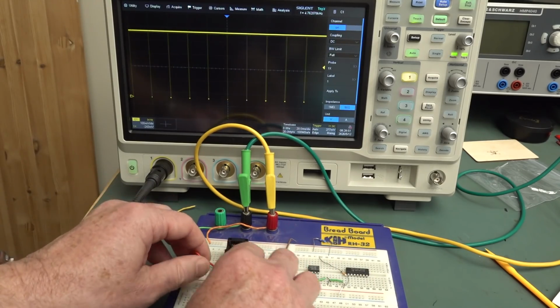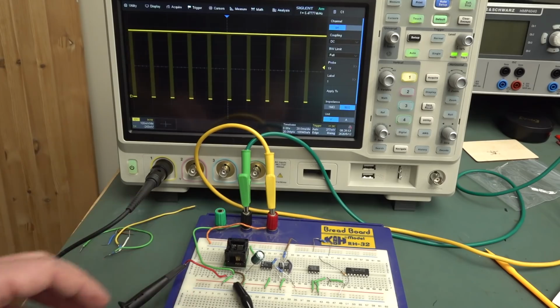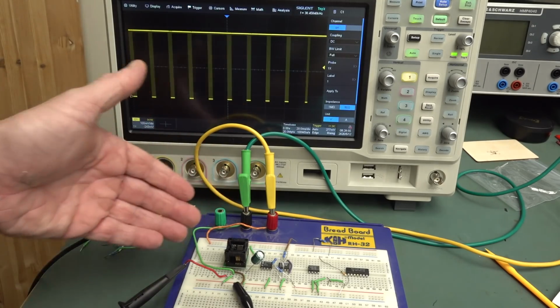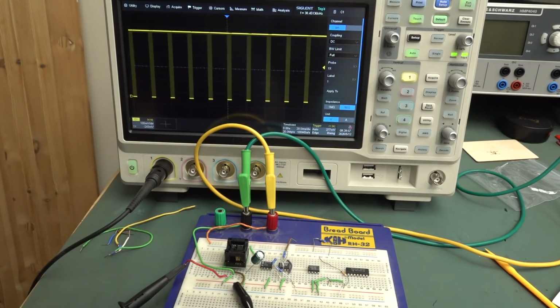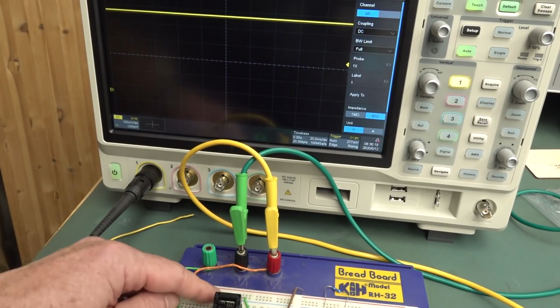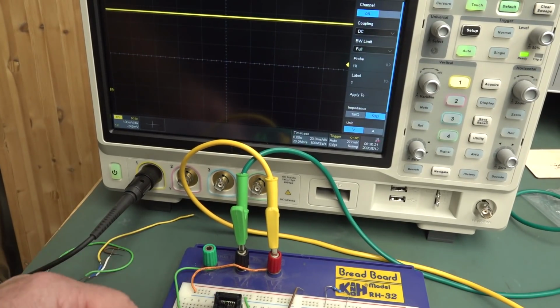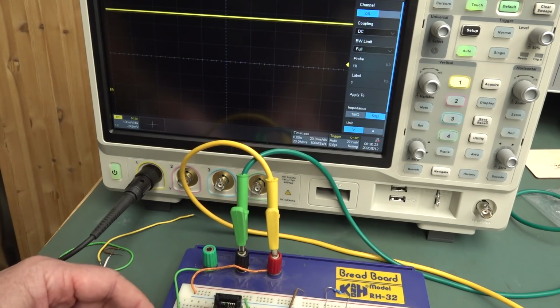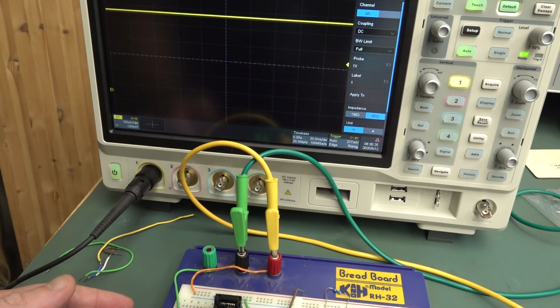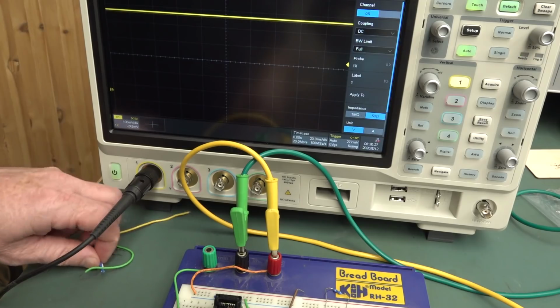But when you start seeing spooky action at a distance like that, something's floating. So what I'm going to do is just ground some of the inputs, because they're all floating at the moment, and see if that makes a difference. I just tied pin 2 high here, and that's already killed the output. So yeah, something's going on.